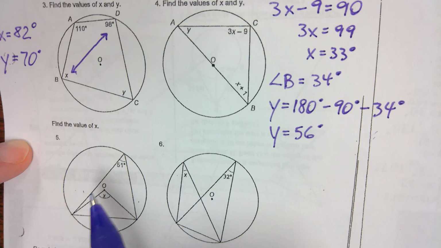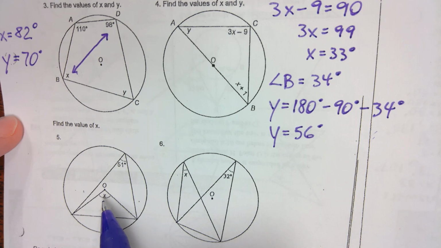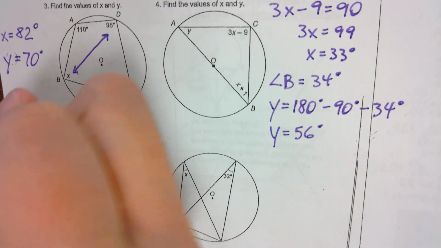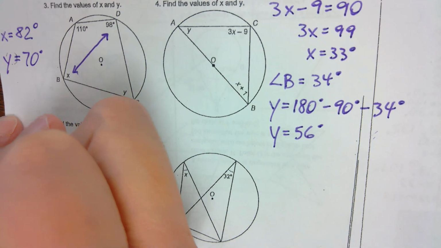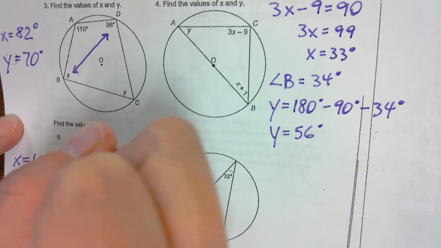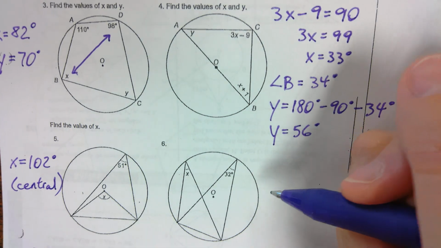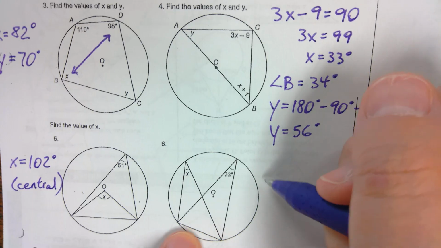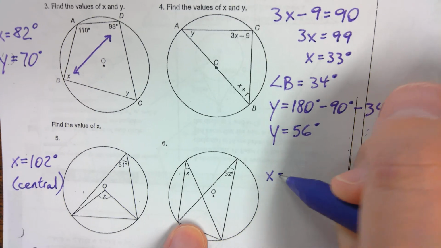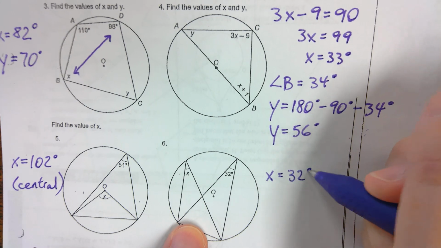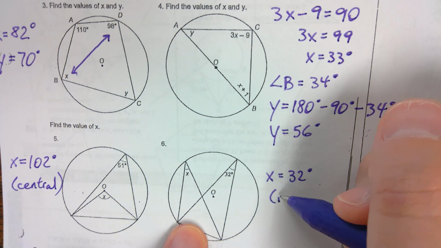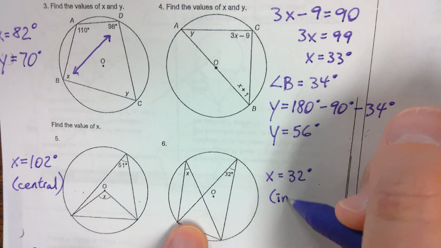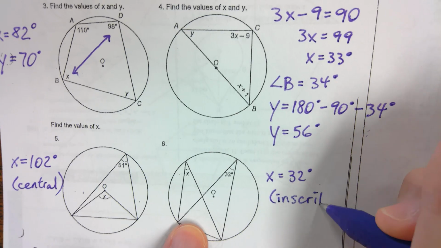Melissa, what is angle X? 102 degrees. Good, and why? Because it's the central angle. Central angle, perfect. Eliza, what is angle X in number 6? And it's called? Oh, not isosceles. The other I. Inscribed, right. Inscribed angle.